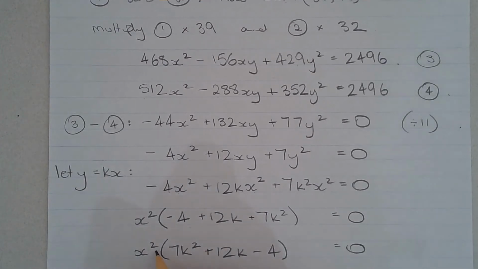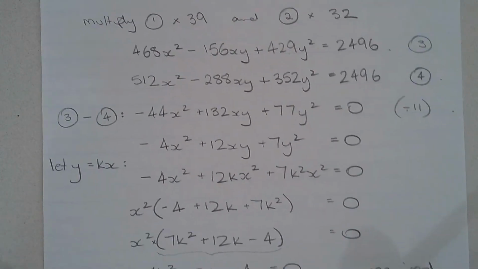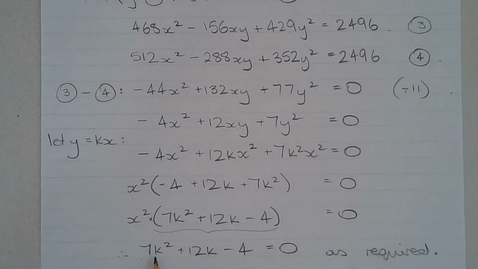Now, these two are being multiplied together. So we have x squared multiplied by this whole thing in brackets equals 0. If two factors being multiplied together give you 0, either x squared must equal 0 or 7k squared plus 12k minus 4 must equal 0 in order for the product to equal 0. Therefore, 7k squared plus 12k minus 4 equals 0, as required. So that's part A. Very nice. Let's go on to part B now.